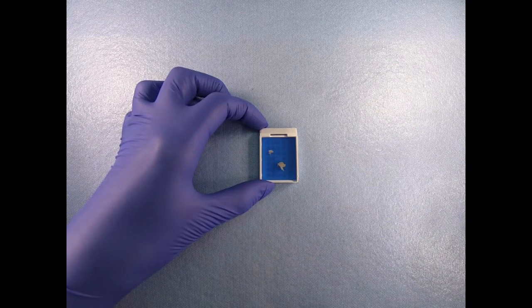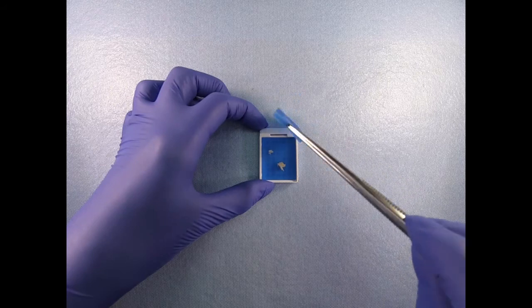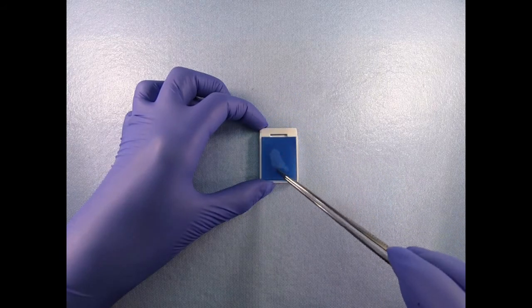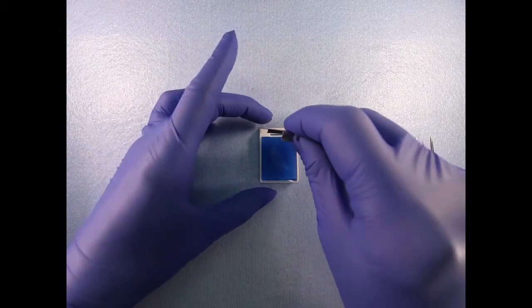If the specimen is small, you may want to note that the tissue may not survive processing. Add the appropriate levels, and the specimen is ready for processing. This is the conclusion of the cervical biopsy dissection video.